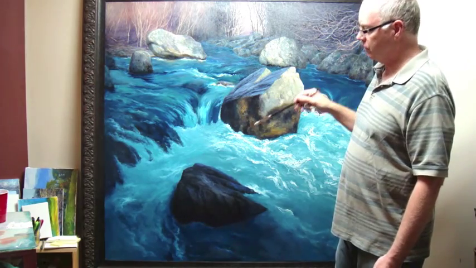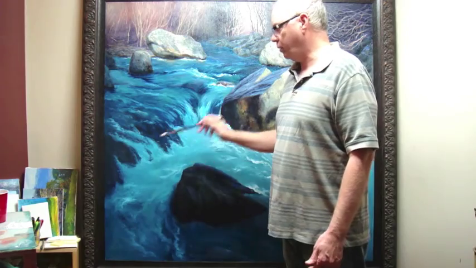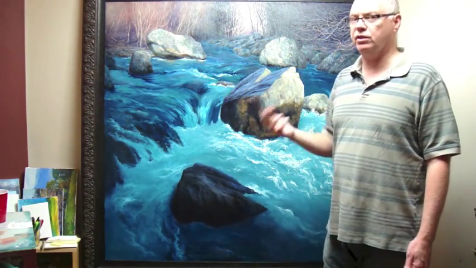and start to direct the eye in a very systematic and logical way through the painting. And it's part of the painter's art. Some people just do this intuitively.